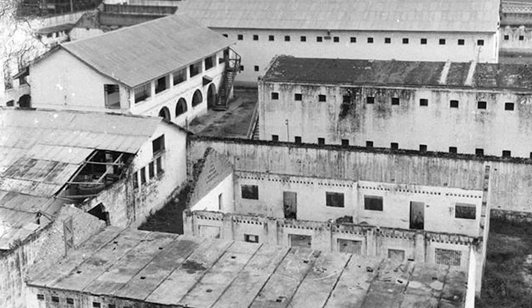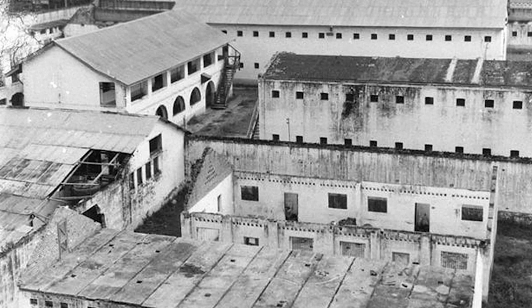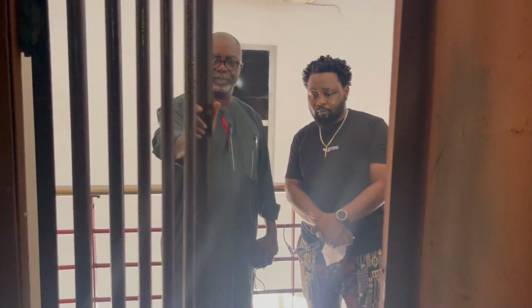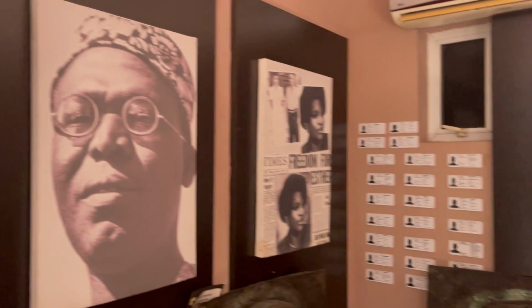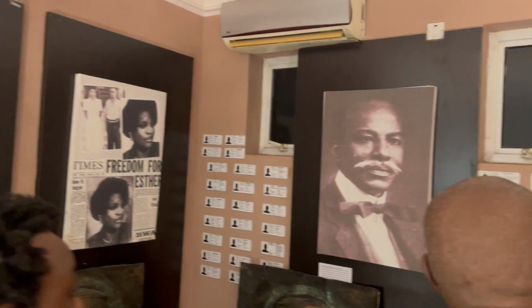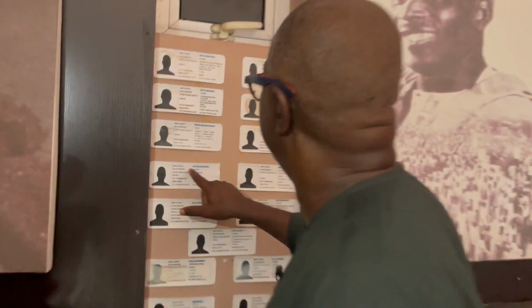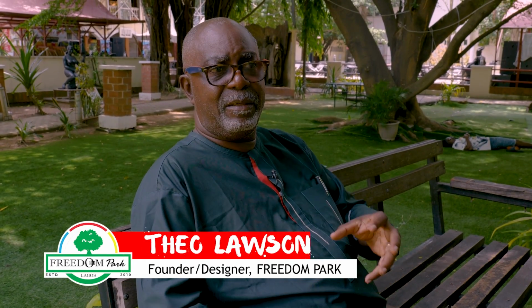We met somebody who told us a bit about the history of the space, and there was the fact that there were gallows here. They hung prisoners, and it had been a prison since 1872, and was shut down in 1972, which was 100 years. So it had been a prison yard for 100 years, and it had people like Awolowo, Herbert Macaulay, and many other of our heroes that had been incarcerated here. And so we felt that, okay, it was not just a park, it had to be a memorial space.